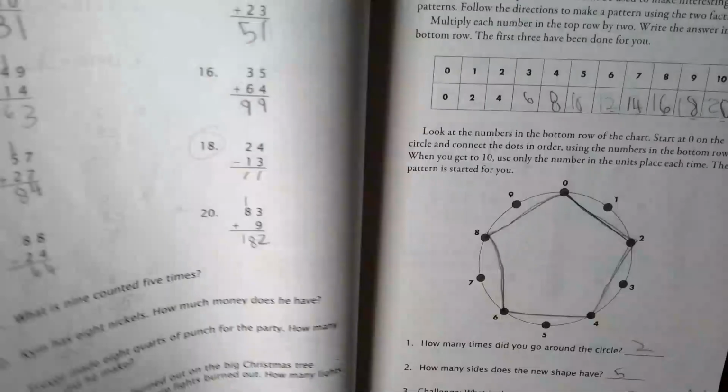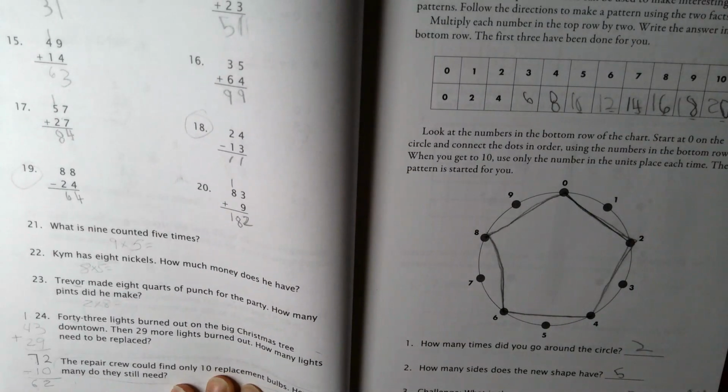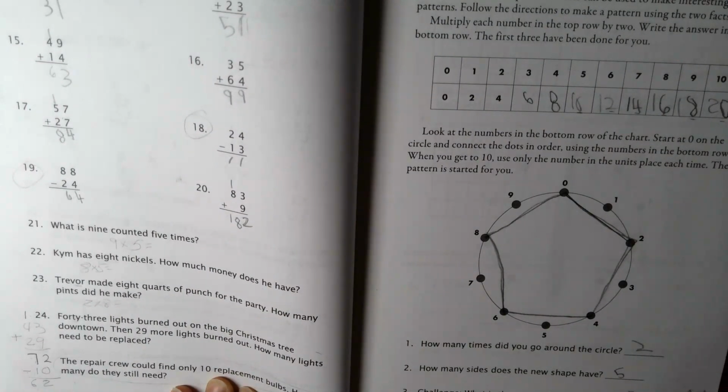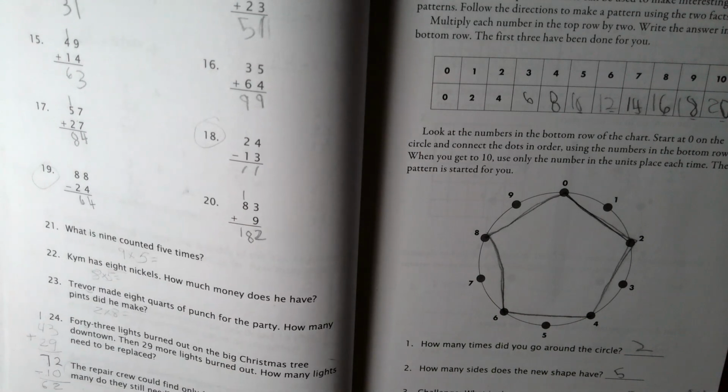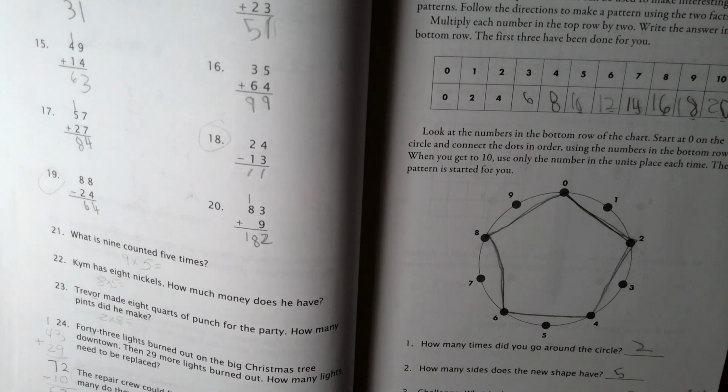Okay. Everything else looks pretty similar to what we've been doing. There's some subtraction and addition here and some more word problems. Okay, so that's all I'm going to review for chapter 6.